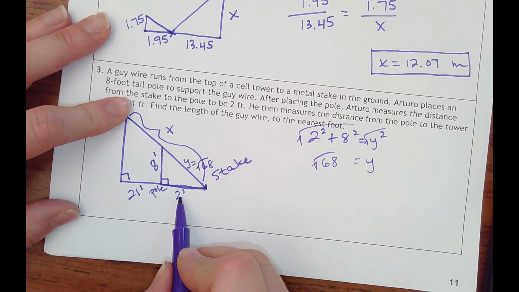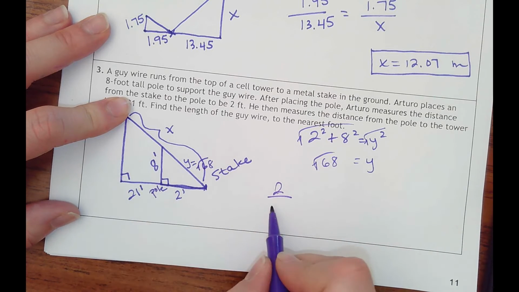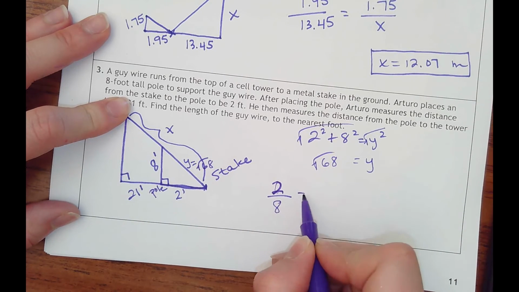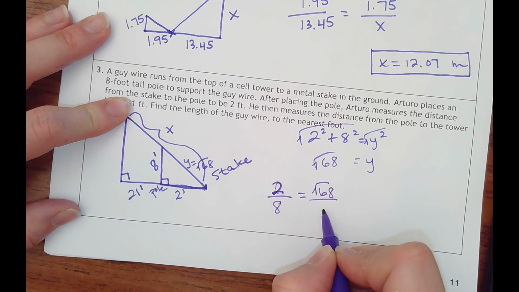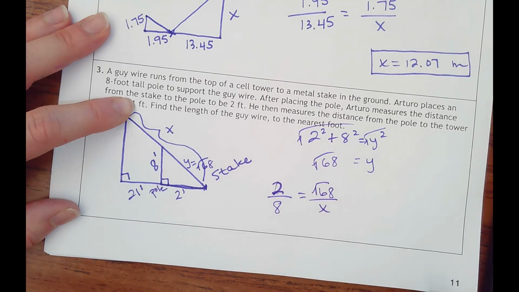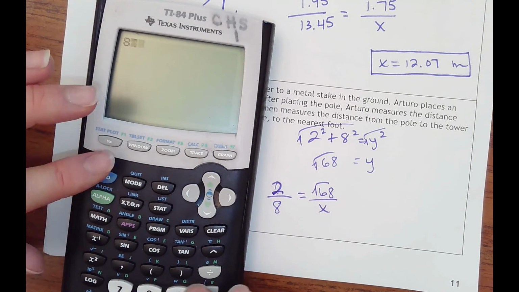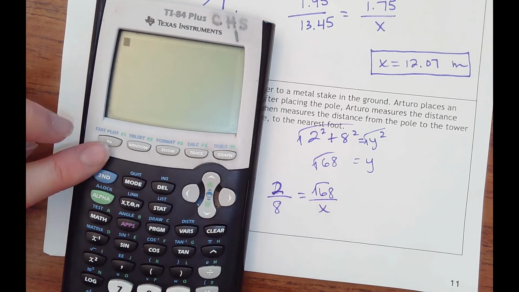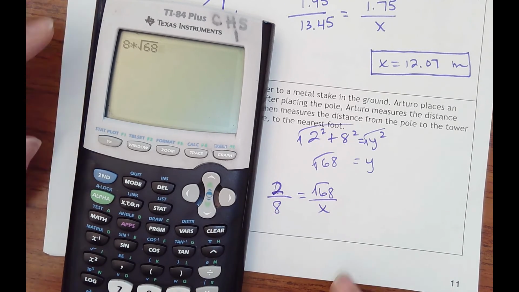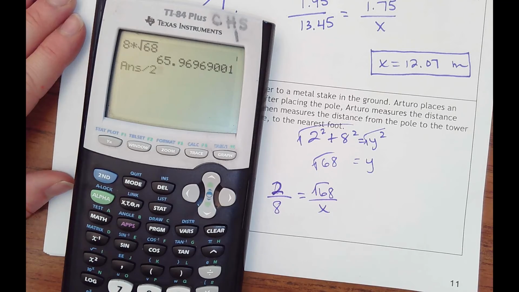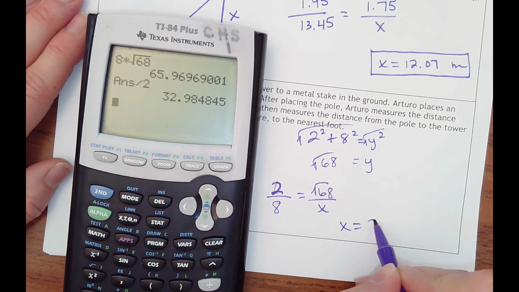Okay, now my proportion will be 2 compared to 8 equals square root of 68 compared to x. And I want to cross multiply and divide. And it says nearest foot, so that'll round up to 33 feet.